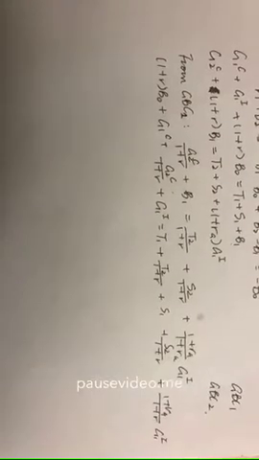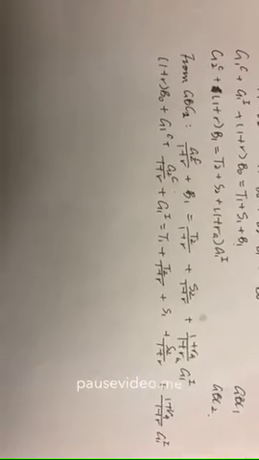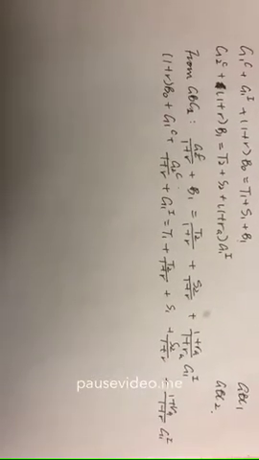So we are going to rearrange this, and derive a new intertemporal government budget constraint. From GBC2, I divide every single term by 1 plus r, and I get this.